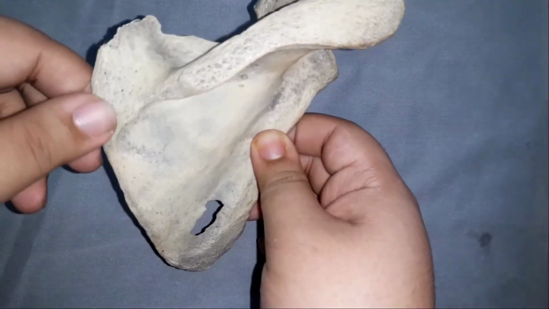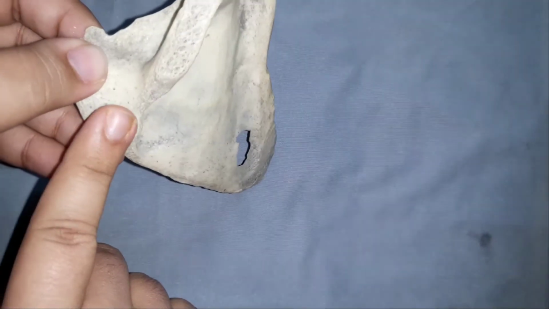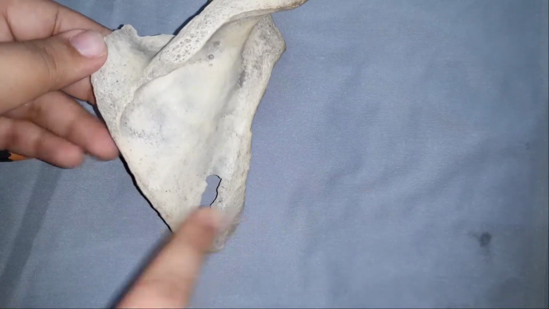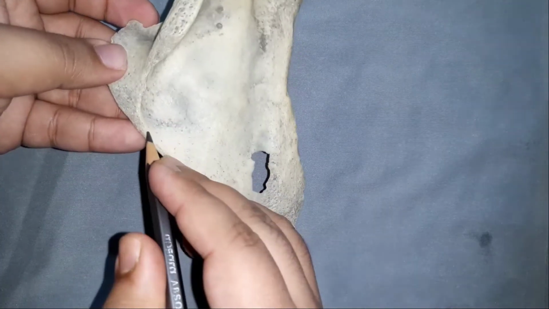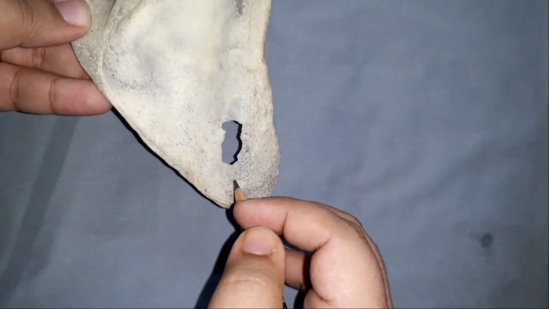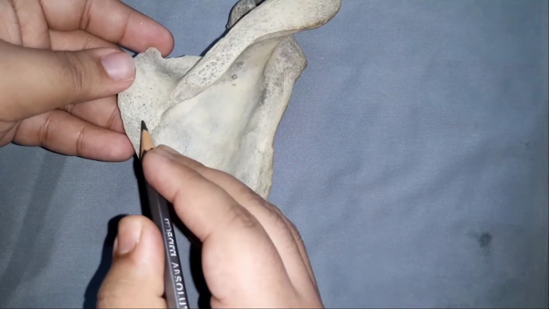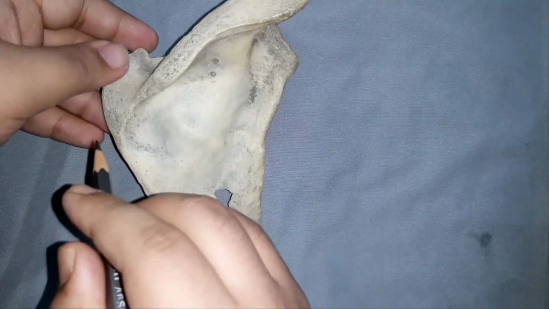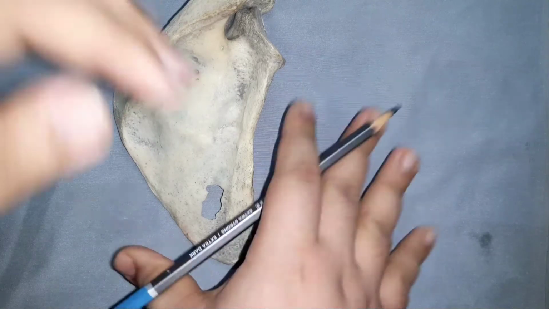Just like that, along the medial border we have the attachment of rhomboid minor and rhomboid major. Again, rhomboid minor is the superior attachment, rhomboid major is the inferior attachment. Rhomboid minor is inserted, not originating. If you're confused about insertion and origin, to play it safe, you can say attachment.